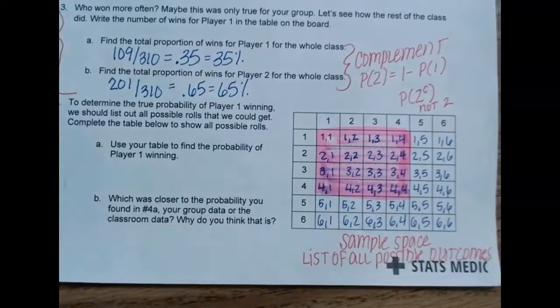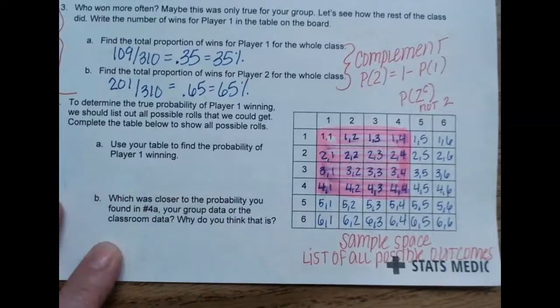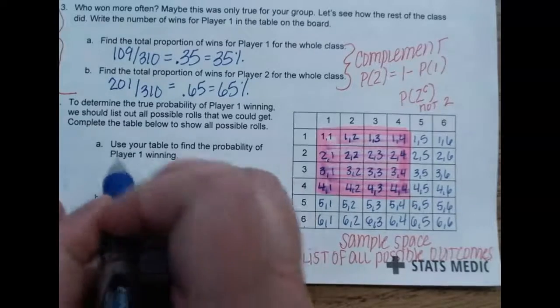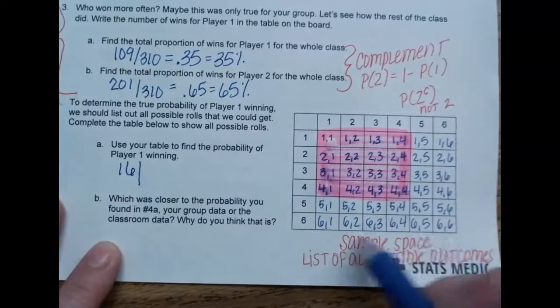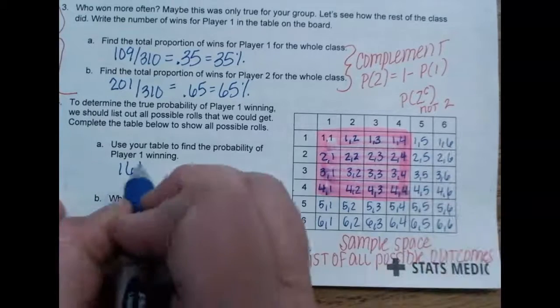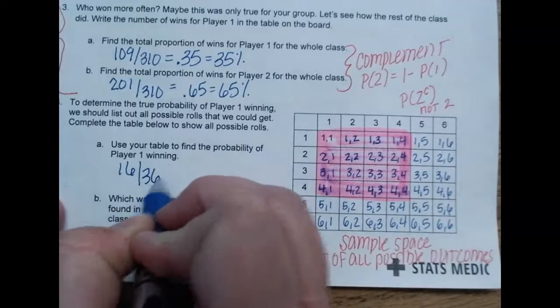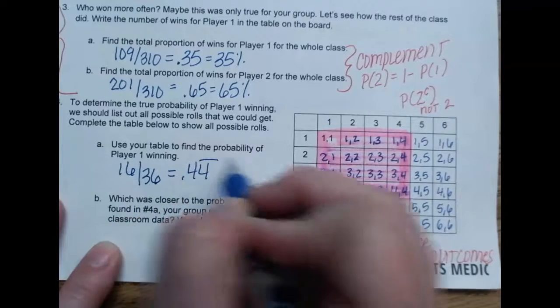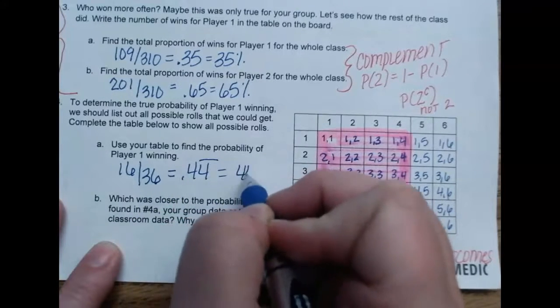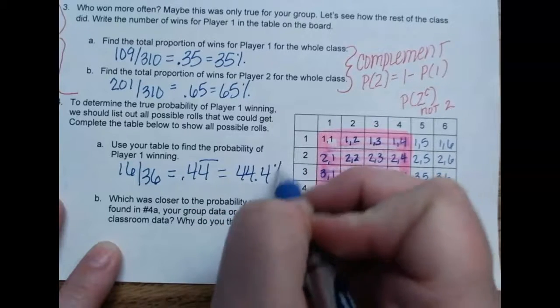All the pink ones are winners. So we have a 4x4 block of winners, so that means there's 16 winners out of, well, this is 6x6, so there's a total of 36 boxes here. 16 out of 36 is 0.44, so we'll call it 44.4%.